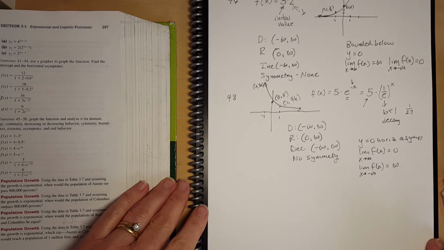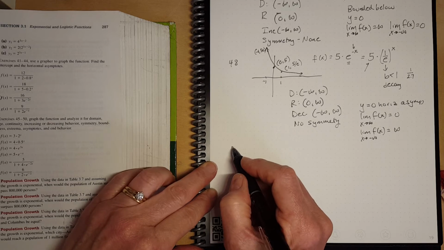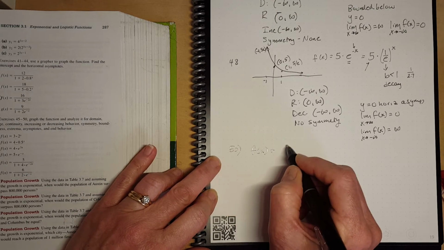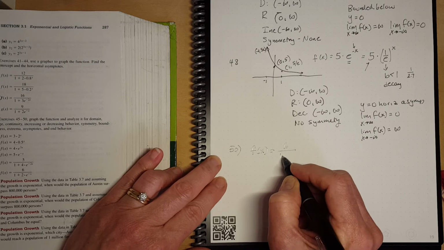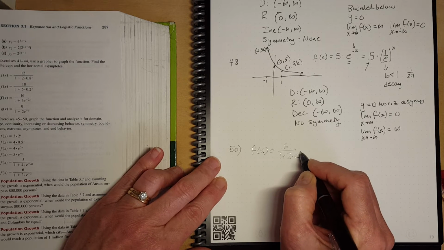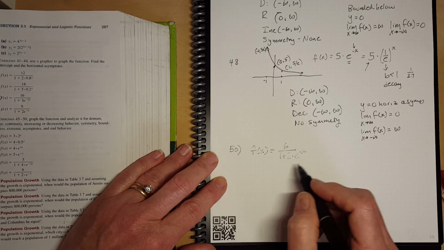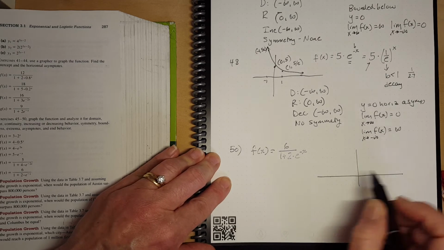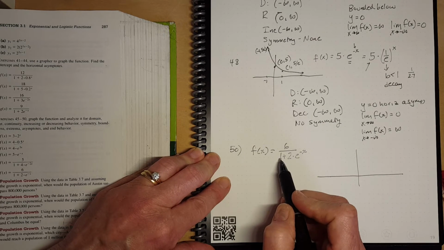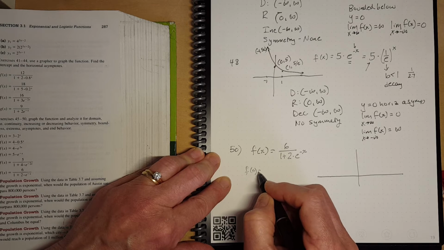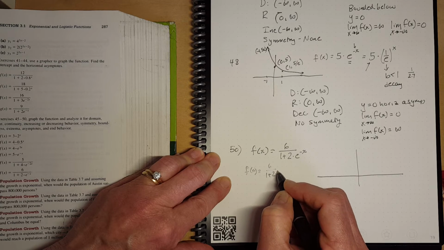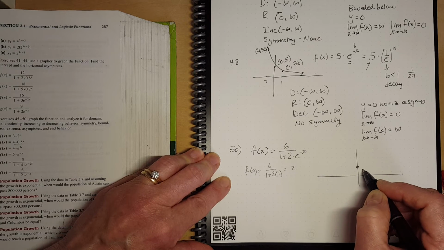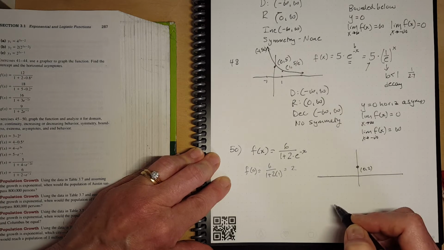Okay, number 50 is a logistic function. So let's take a quick look at 50. I'm going to sketch it quick. If you need to do it on your calculator, you can, but you shouldn't really need to do this on your calculator based on the last video I gave you. Okay, so if we do this function, we know that it's going to cross at 6 over 1 plus 2. So if I put f of 0, we get 6 over 1 plus 2 times 1. 6 over 3 is 2. So this logistic function is crossing at 0, 2.